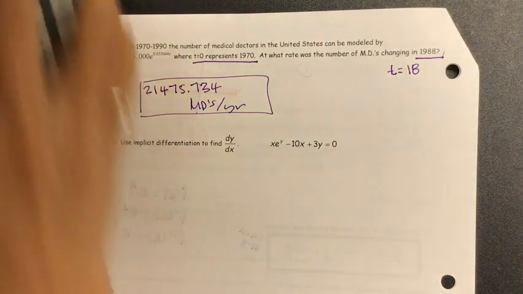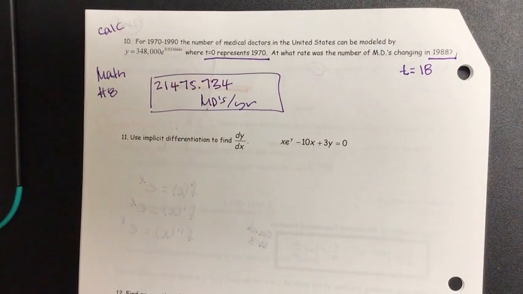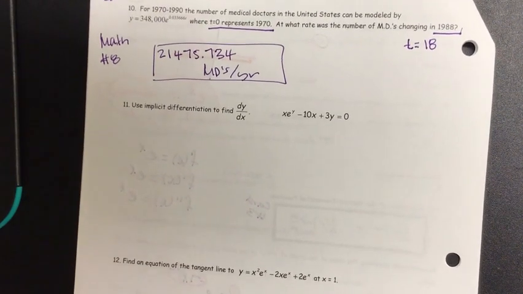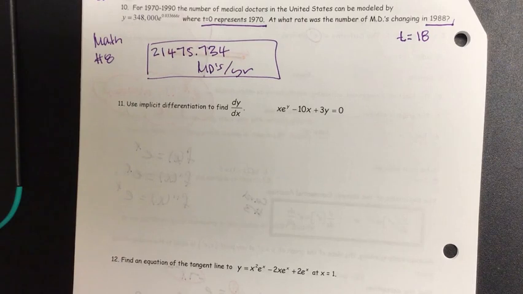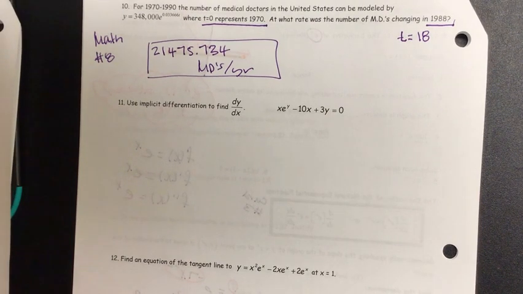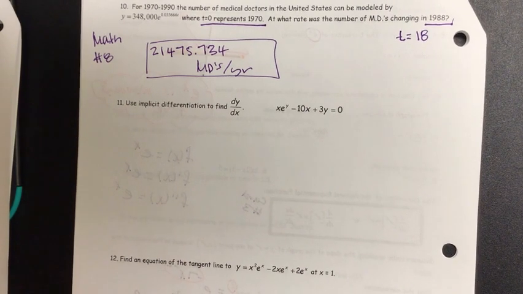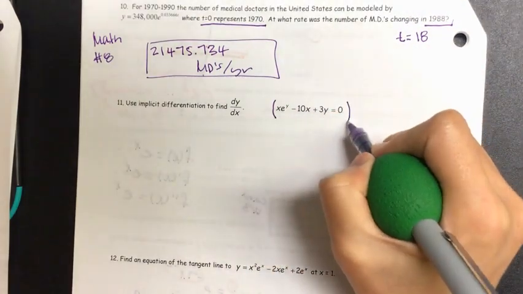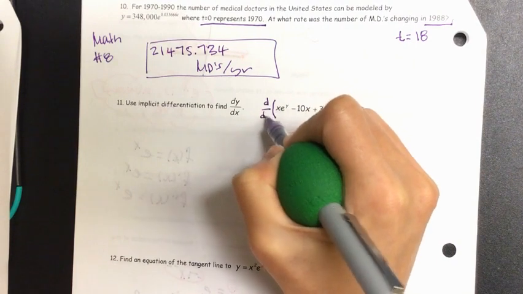All right. Let's do some reminder on implicit differentiation. Y'all ready? Number 11. Hudson, let's read. Use implicit differentiation to find dy over dx of x e to the y minus 10x plus 3y equals 0. So that means find the derivative with respect to x.